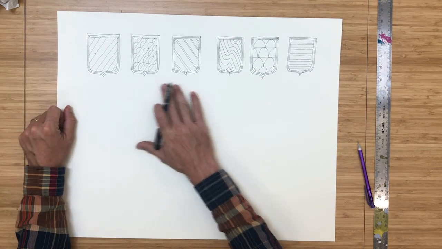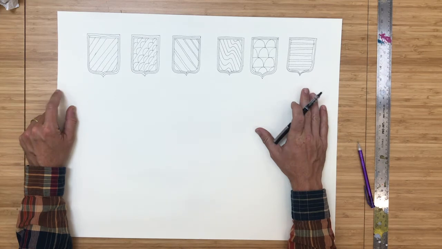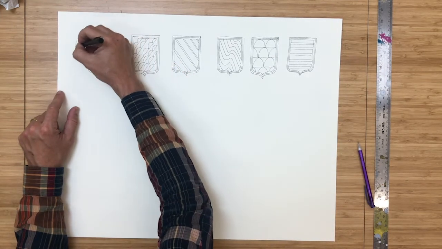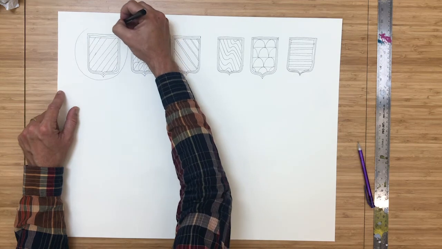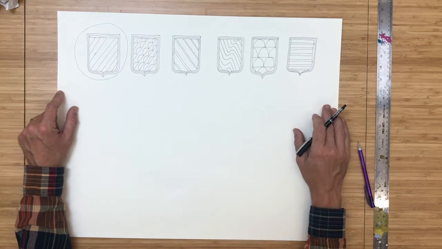So now looking at your designs for patterns, again, you're going to choose one. And again, I'm going to go with my first, just like these diagonal lines. So I'm going with that one. You can go with whatever you like.